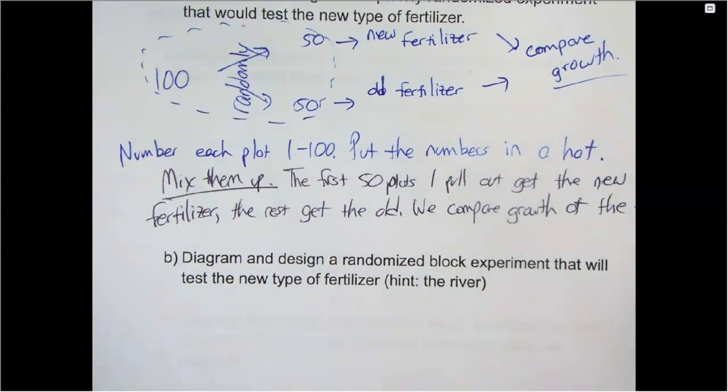So then we could say, did this new fertilizer make this grass grow faster, thicker, greener, foggier? I don't know.